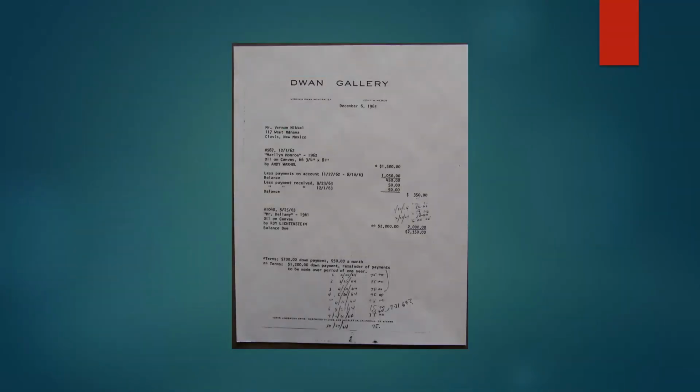Now, this particular slide, if you look at it closely, is the original bill of sale when this work was sold by the Dwan Gallery, who had received it from Leo Castelli, and it was sold to a Vernon Nickel in Clovis, New Mexico.